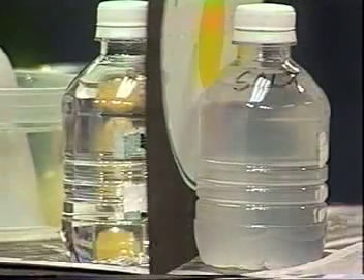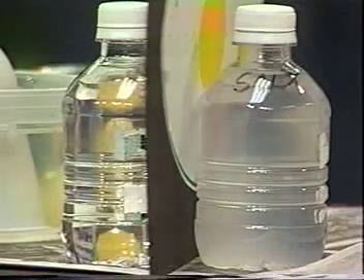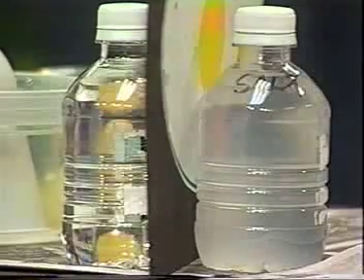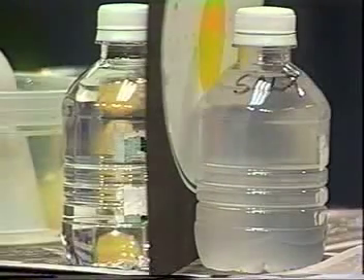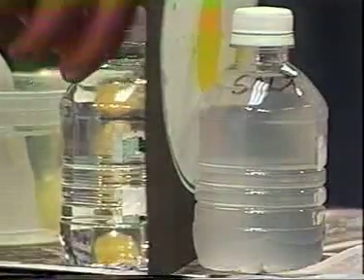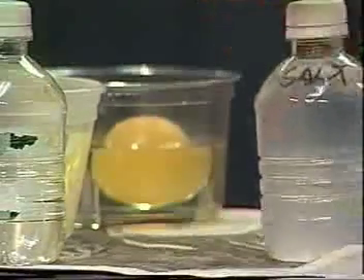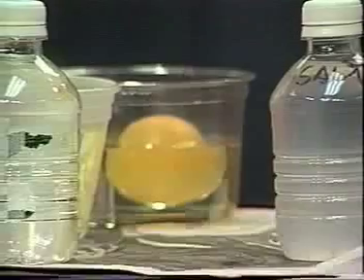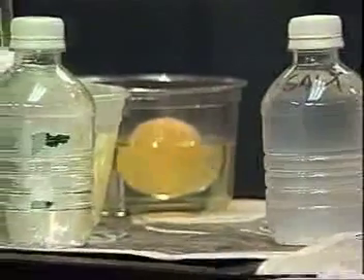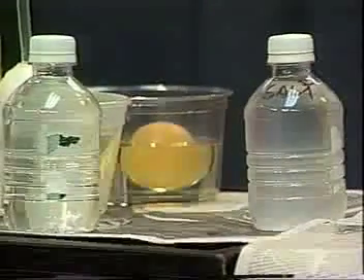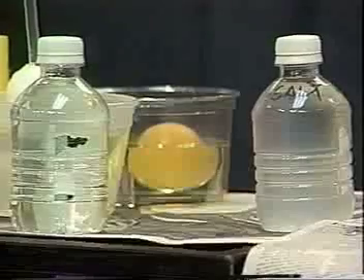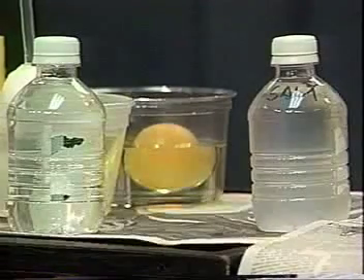Now then, I know that some places in the world don't have a lot of fresh water. They don't have a lot of water like this that we can drink. But they do have a lot of salt water. And one of the things that they use to get fresh water is osmosis.